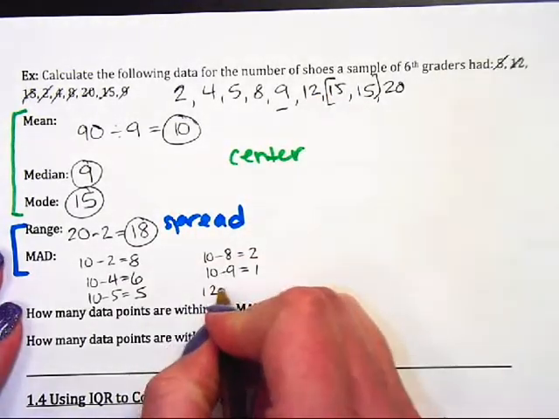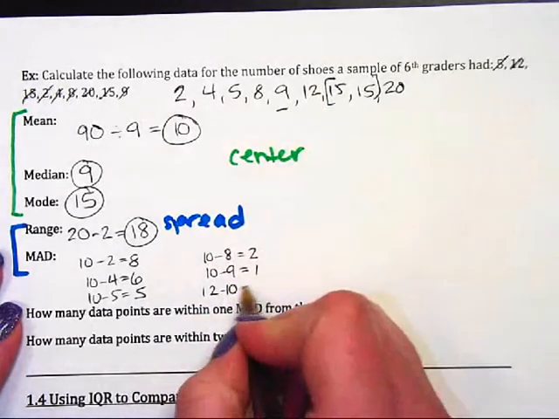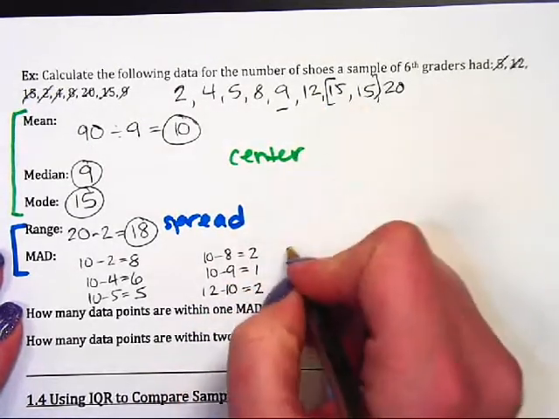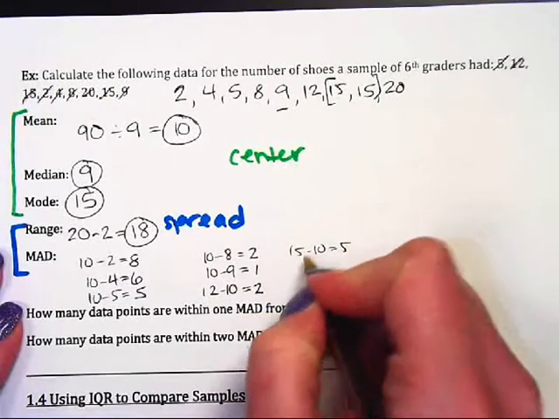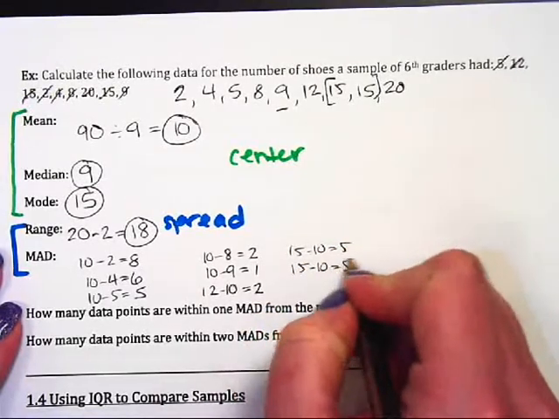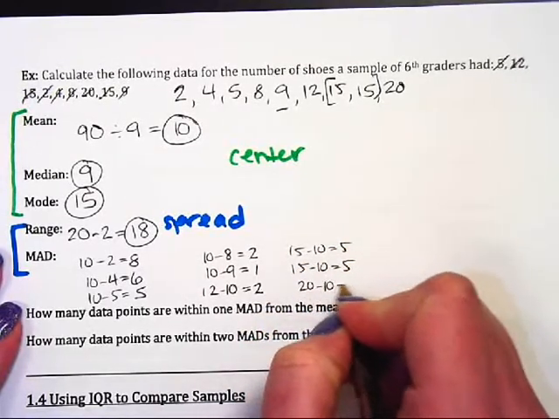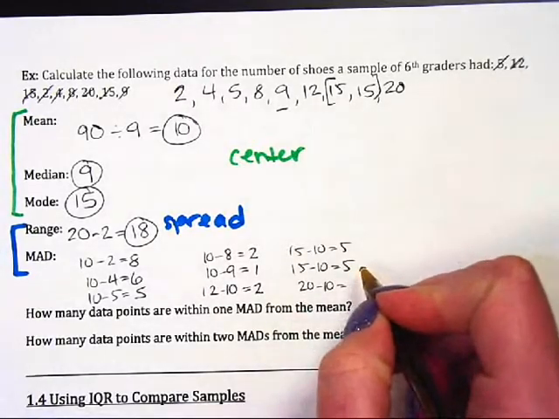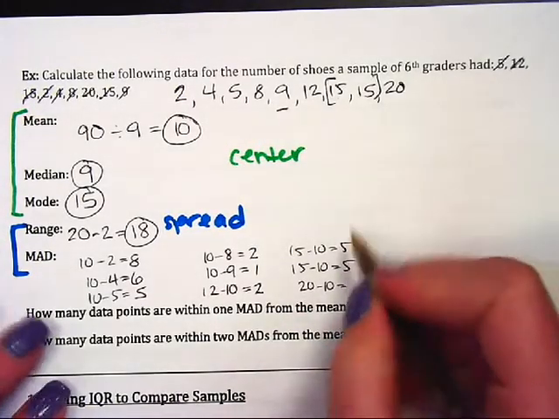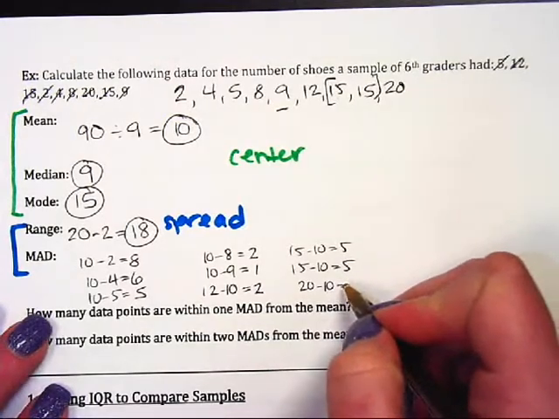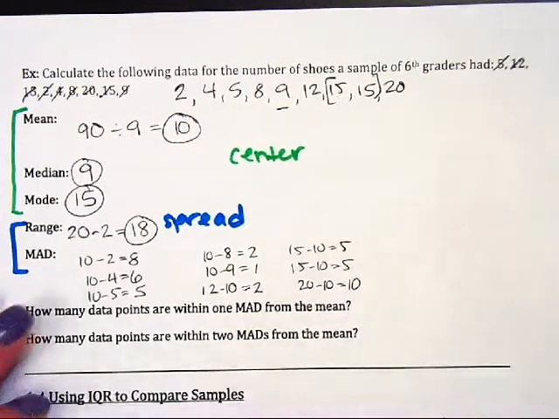So once I get to my other side, I'm going to start doing the bigger number minus 10. 15 minus 10, 15 minus 10, and 20 minus 10. So the absolute deviation, the A is absolute value, so it's the positive because it's distance away from my mean.